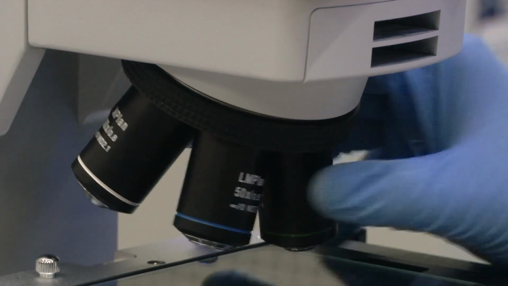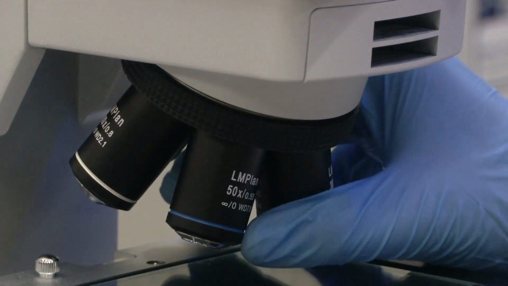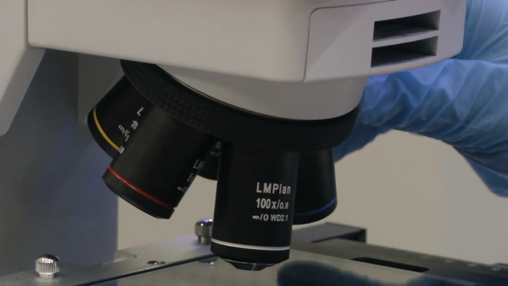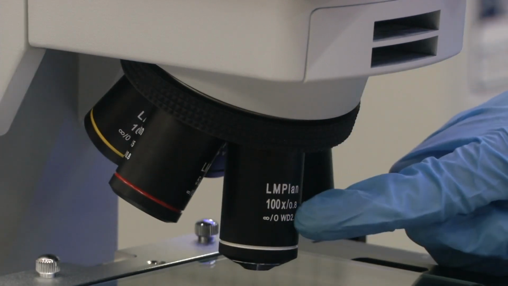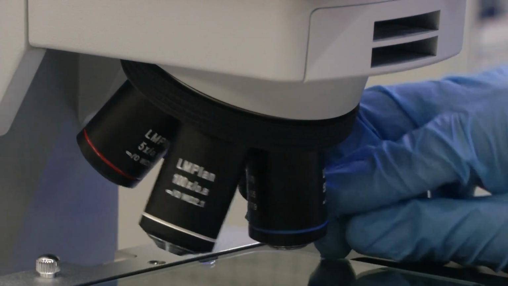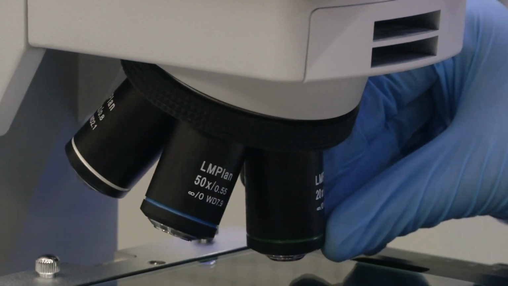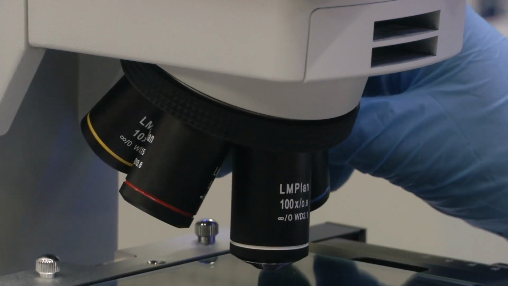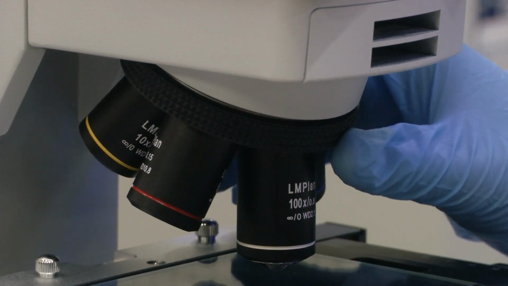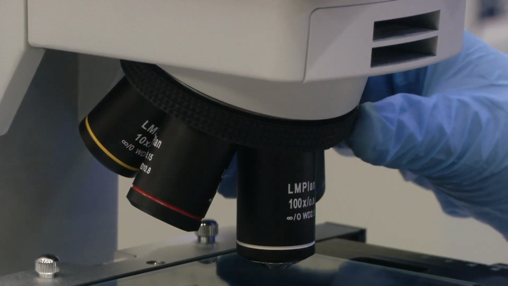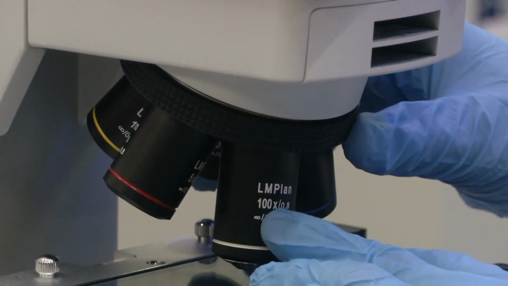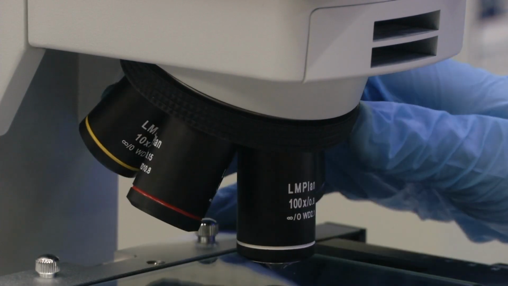Then we have two more, which is 50x here, the blue one, and 100x, which is 0.8. If you see, the working distance for each of these lenses is coming down as you go up. This is because with 100x magnification, you have to be very close to your sample to use that lens. So, the working distance will automatically come down. That is why here WD is 2.1 and the magnification provided is 100x.